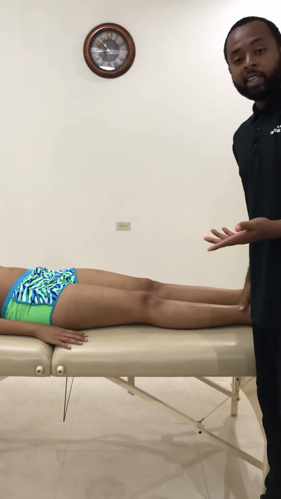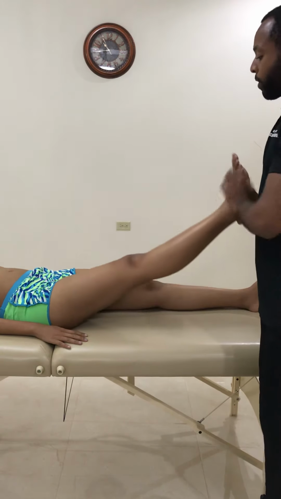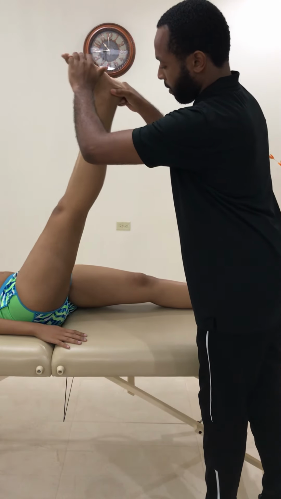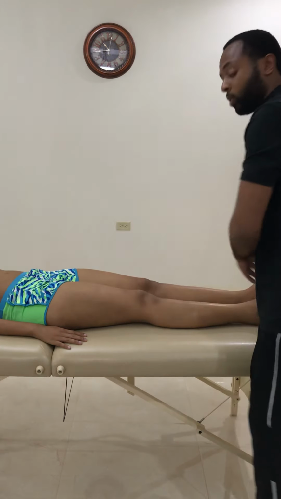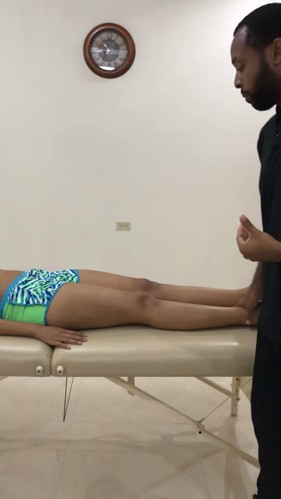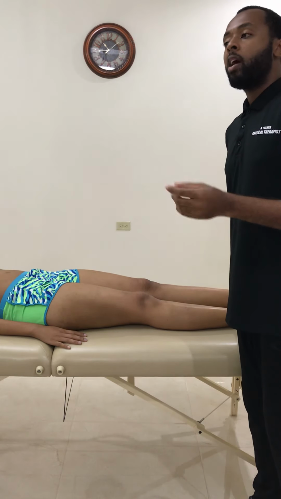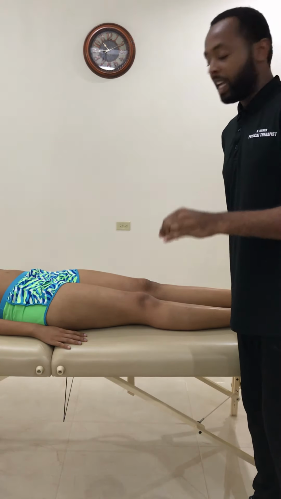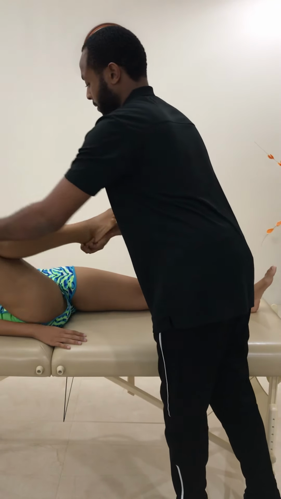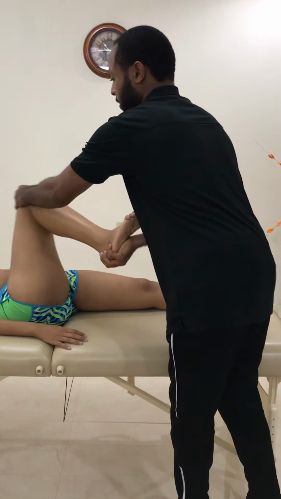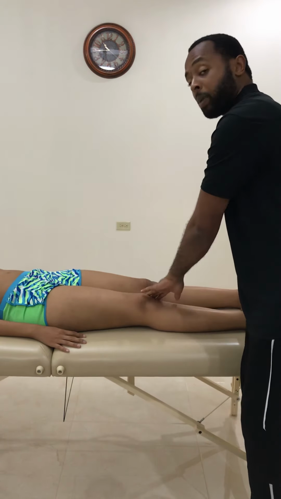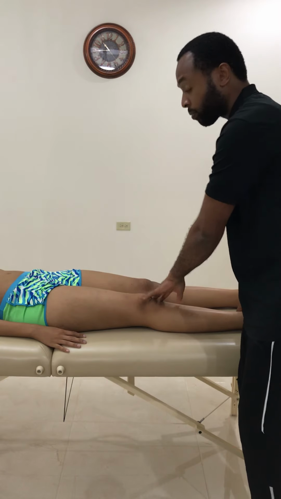For further neural testing, we could also do a straight leg raise. Any pain? No. Okay, and we'll check on both sides, right? Moving from here, we could also screen the hip to see if there's any pathology or anything happening inside the hip joint. So we could do a hip quadrant. Any pain with that? No. Because sometimes hip pathologies could radiate, causing pain to the medial knee.